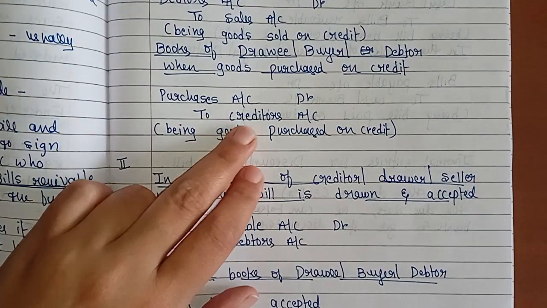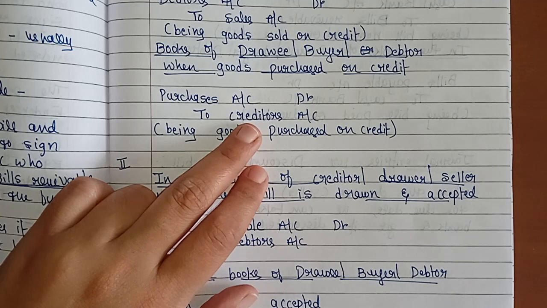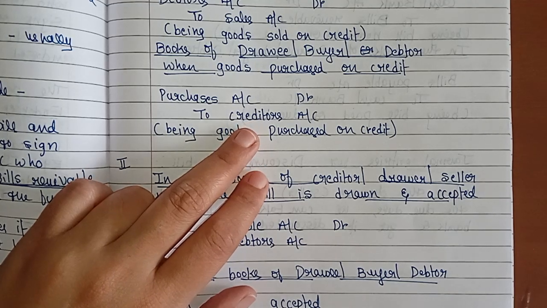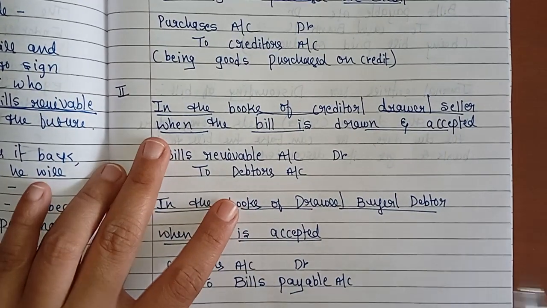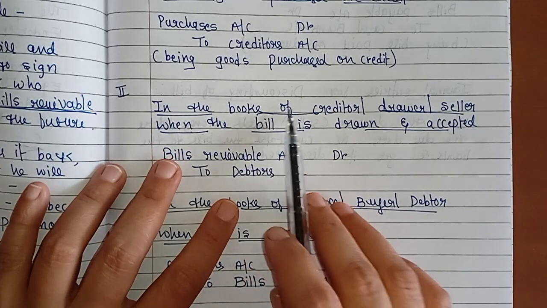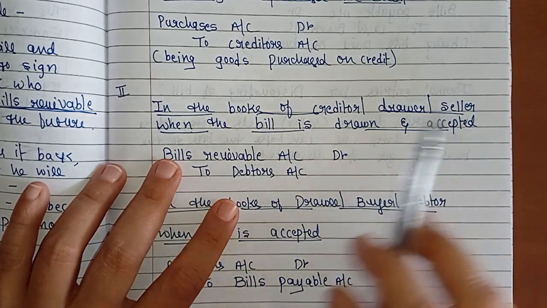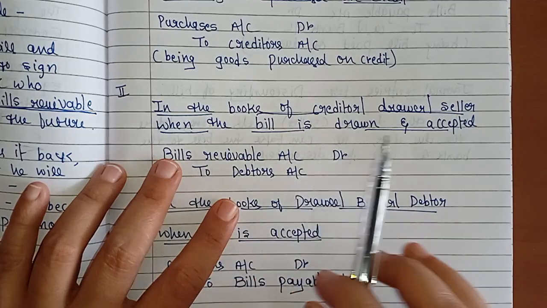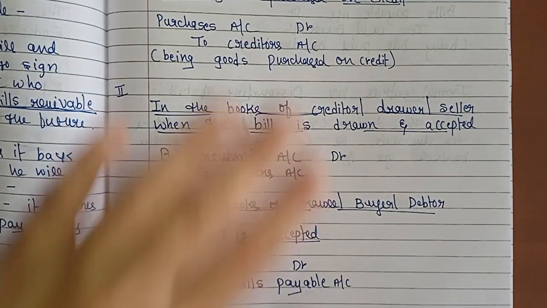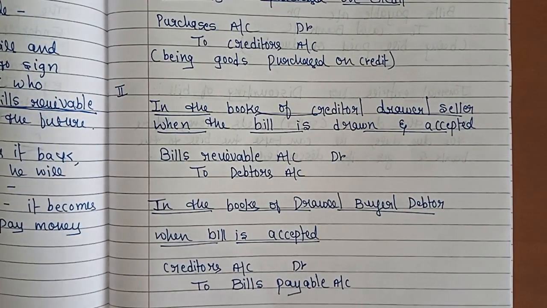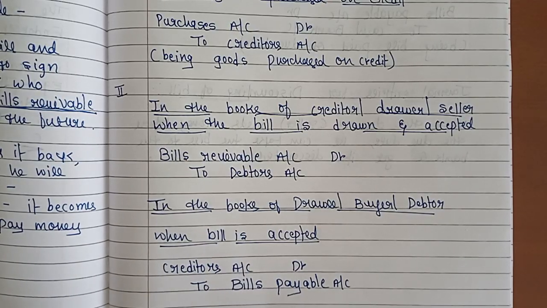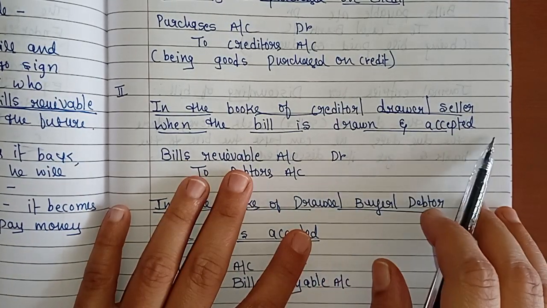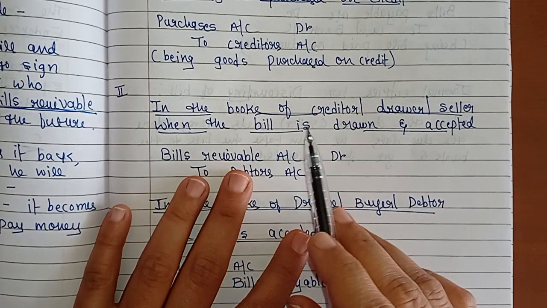Credit the giver. So creditor means drawer. He is the giver of goods. Clear? So the second one is in the books of creditor, drawer or seller. The situation is when the bill is drawn and accepted. First, what happens? The drawer sold the goods. Now what will he do? He draws the bill, and it is accepted by whom? Accepted by the drawee.